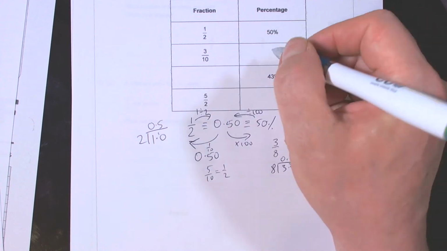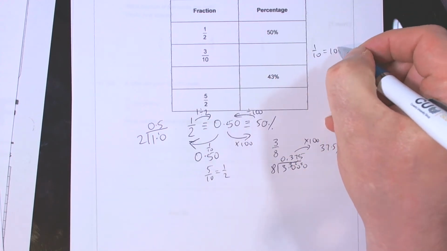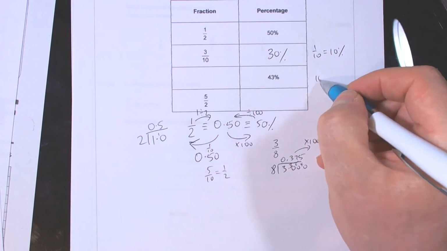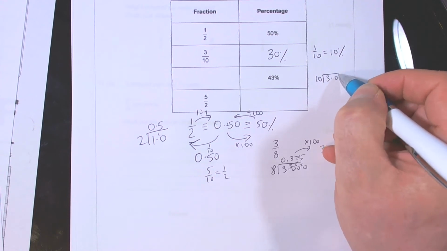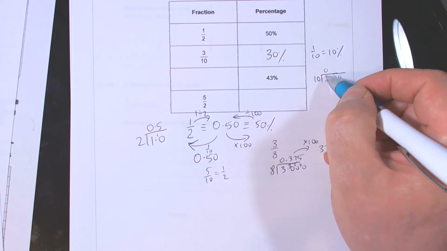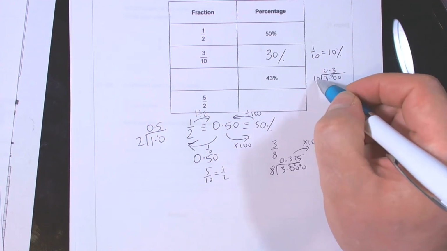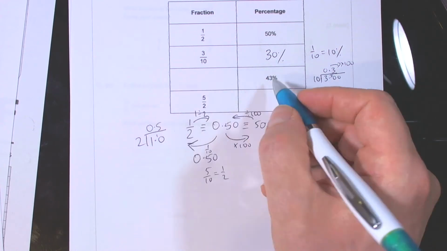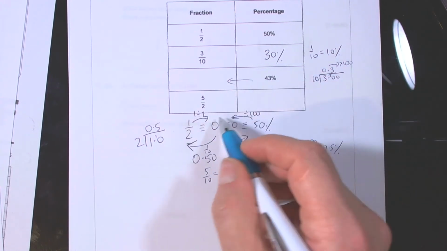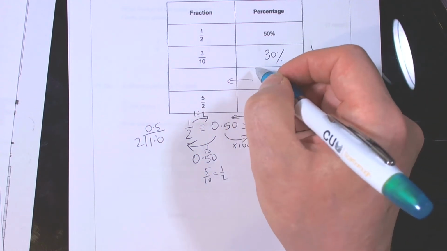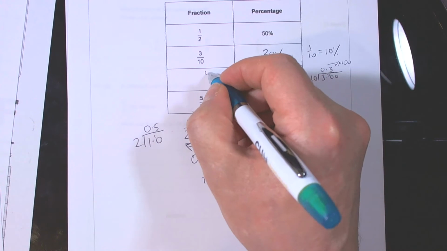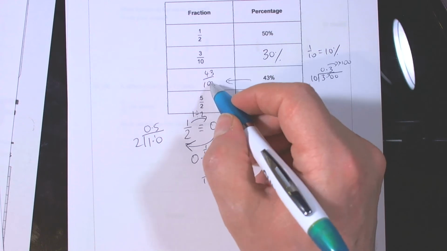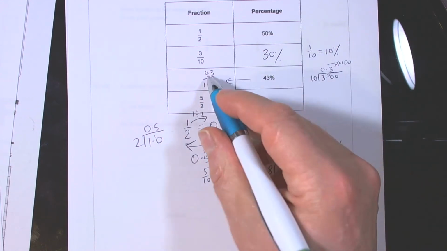So 3 tenths, well, we either recognise that 1/10 is 10%, and then we know that 3 tenths would be 30%, or I can go through the process of doing 10's into 3, carry the 3 over, 10's into 30 is 3, so 0.3, times that by 100, get the percentage. 43% into a fraction, well, if we go backwards, then we're going to do 43 divided by 100, which is 43 over 100, and doesn't cancel down because 43 is a prime number, and 100 isn't in the 43 times table, so that stays as that.